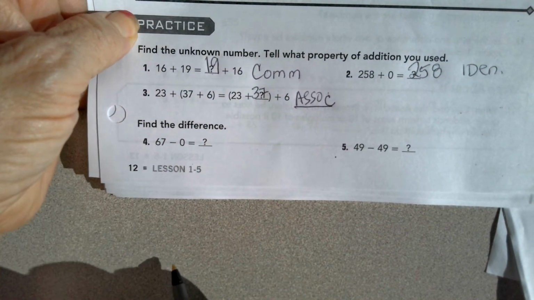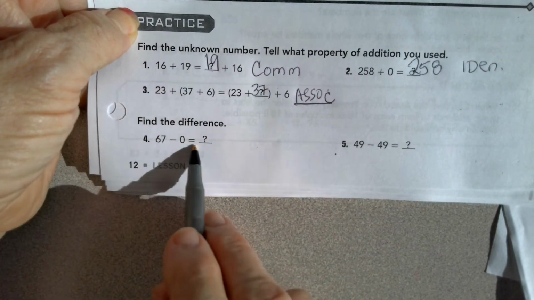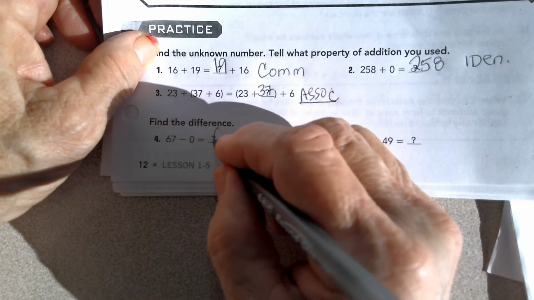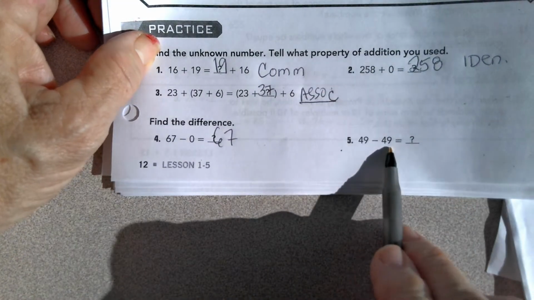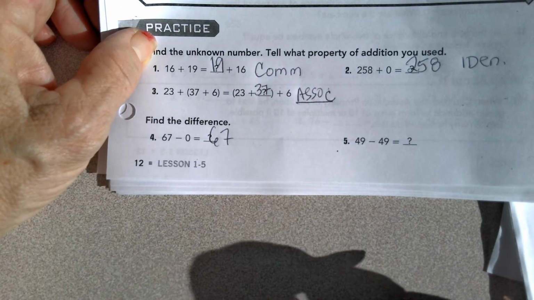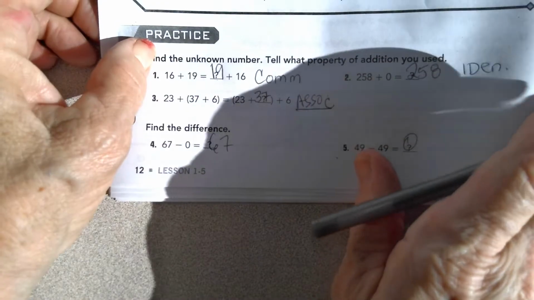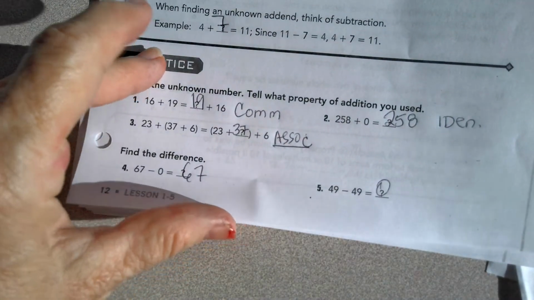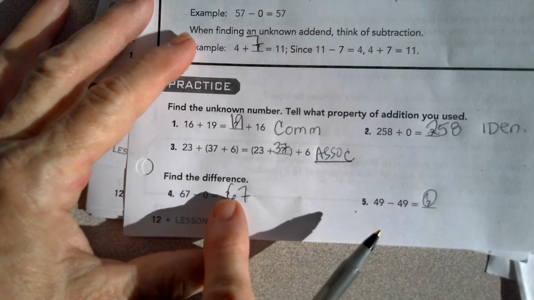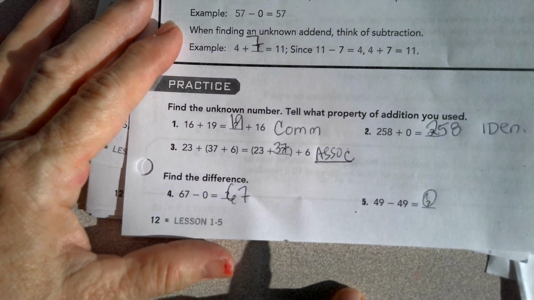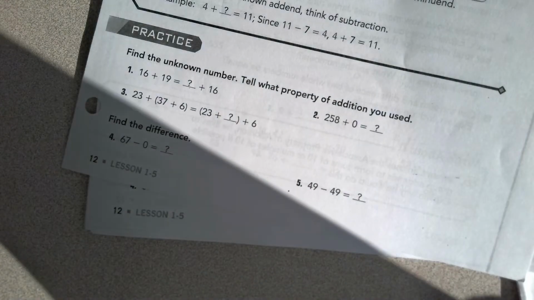67 minus 0. People, shout that out. It's 67. 49 minus 49? 0. That should be easy. Let's flip it over. Well, you don't have to, I don't think it's asking anymore. Find the difference. No, you don't need to name any property for that. So let's go to this one.